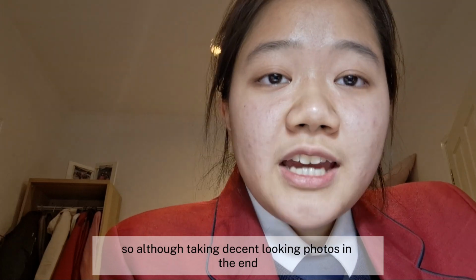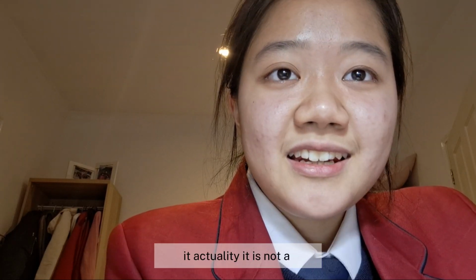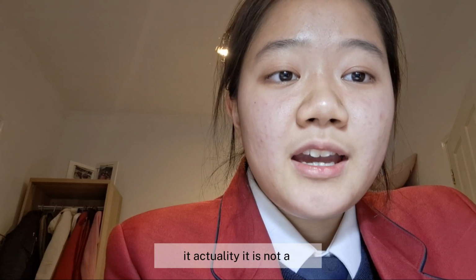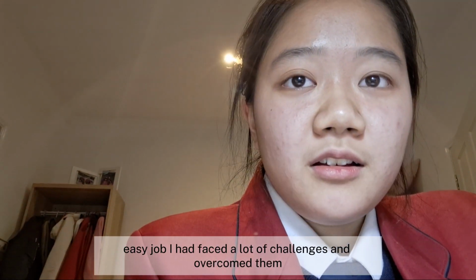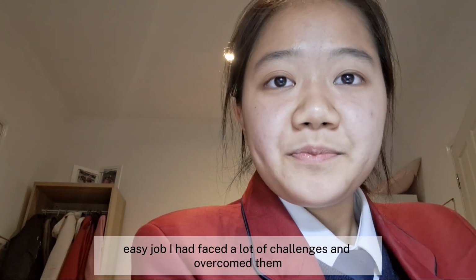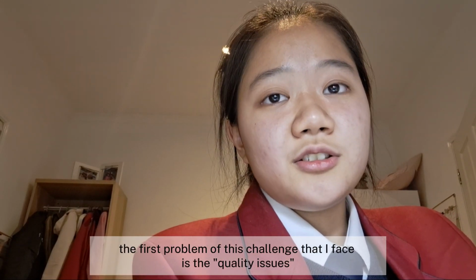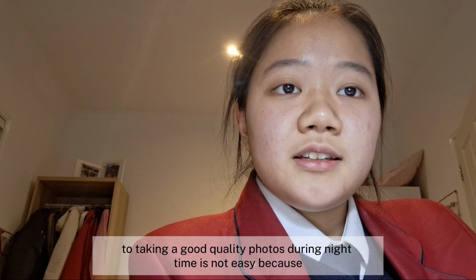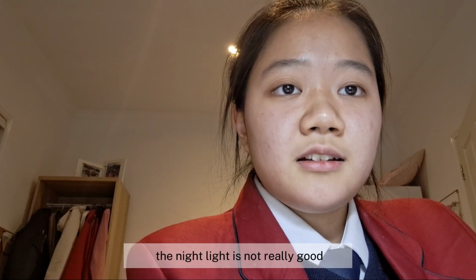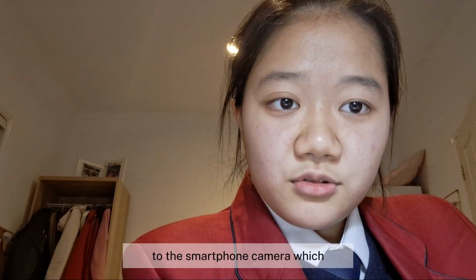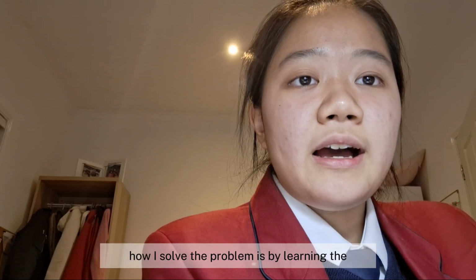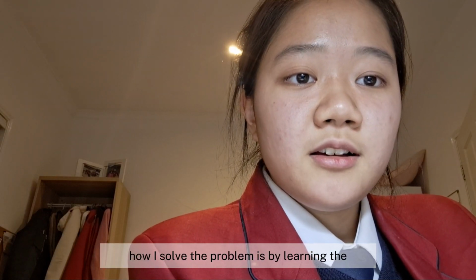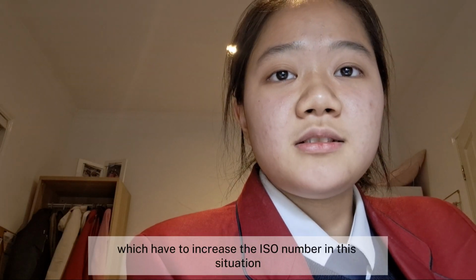Although it ends with decent-looking photos, in actuality it is not an easy job. I faced a lot of challenges and overcame them. The first challenge that I faced is quality issues. Taking good quality photos during nighttime is not easy because night scenes are not friendly to the smartphone camera. I solved the problem by learning the professional settings of the camera, which is to increase the ISO number in this situation.